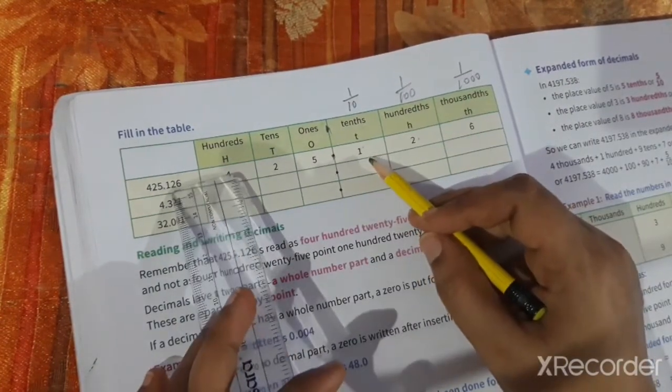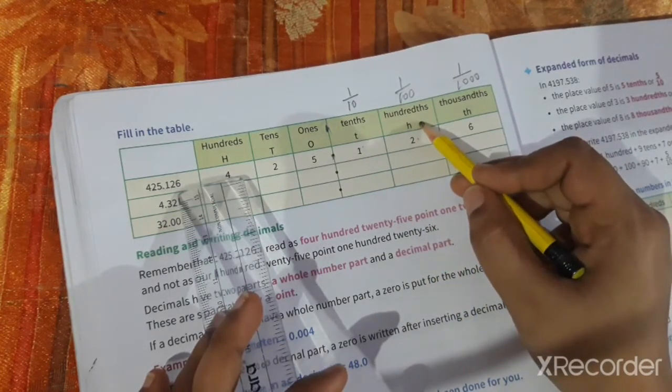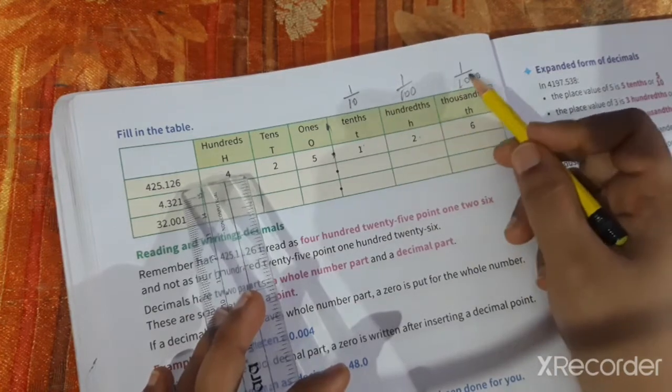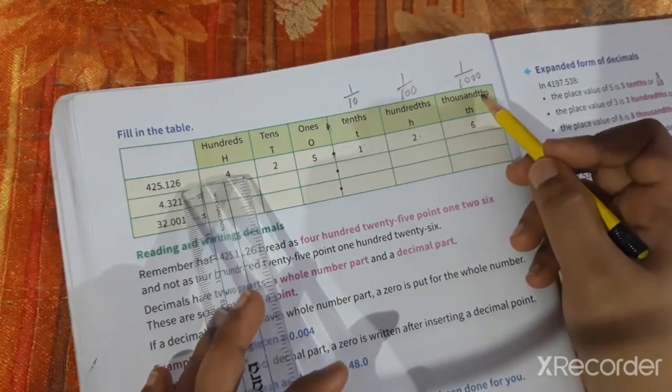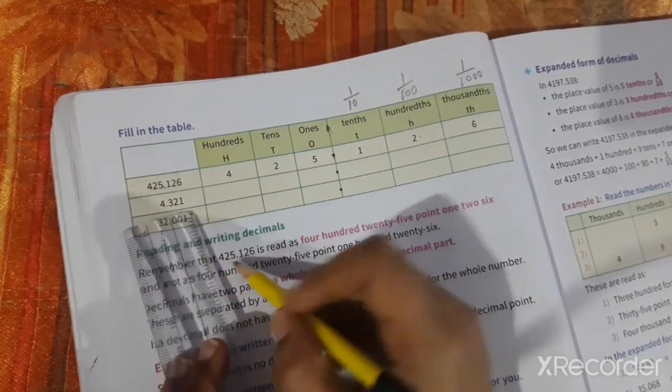After the decimal point, the number 1 will come in the 1 by 10's place, 2 will come in the 1 by 100 place or hundredths, and 6 will come in the 1 by thousands place. Now 4.321, where we have to write 4.